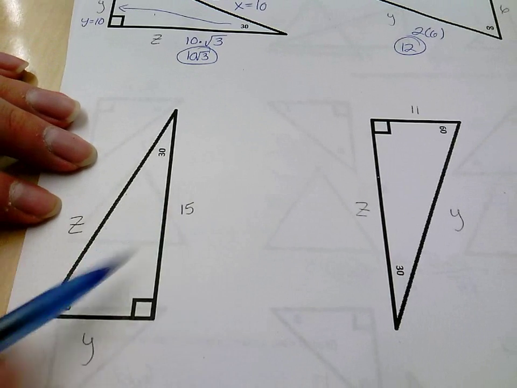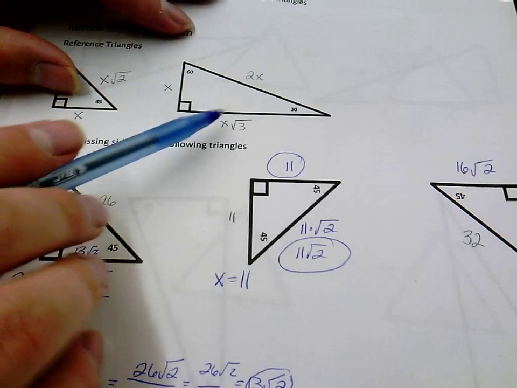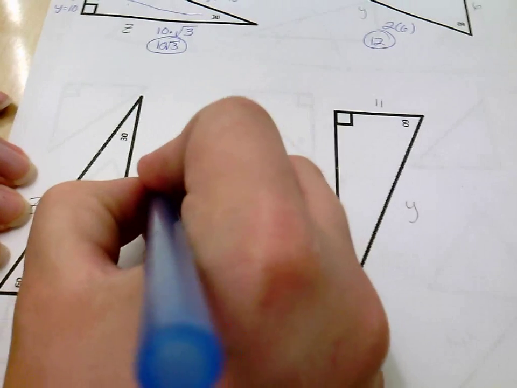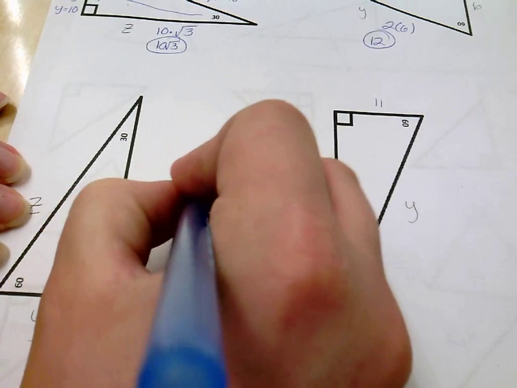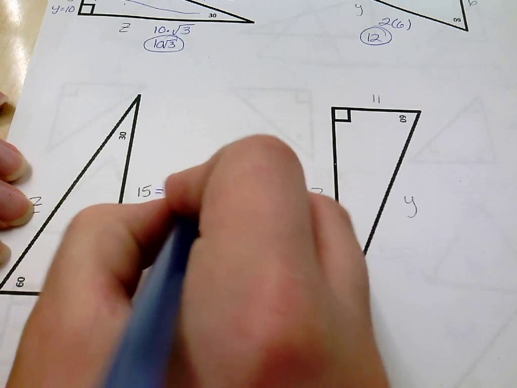Finally, this last one, this is across from the 60-degree mark. So let's look at the 60-degree mark. What is that? Well, it's x square root of 3. So we're going to solve this like so. We're going to set 15 equal to x square root 3. We need to get x by itself, so we have to divide by the square root of 3.